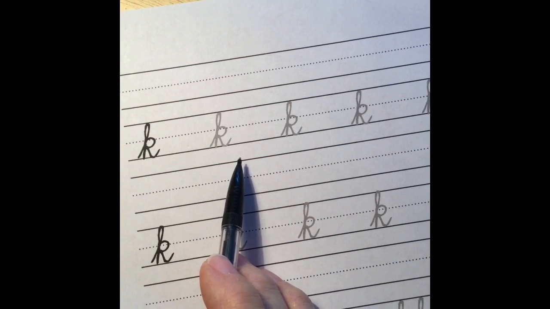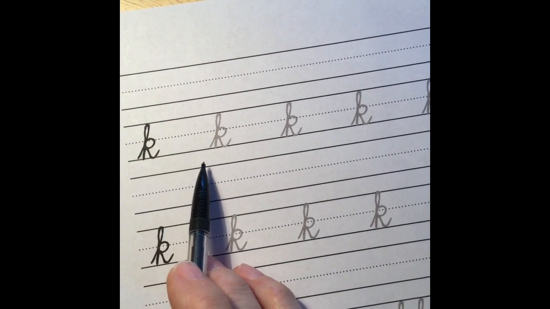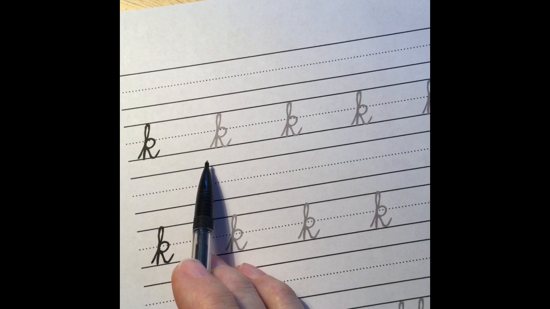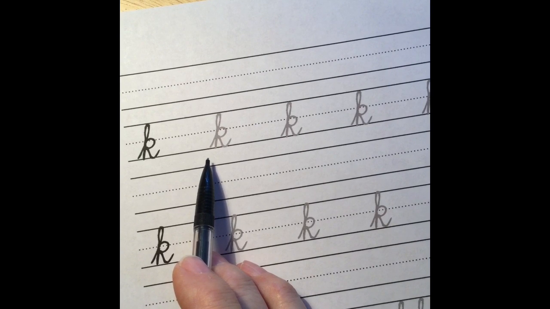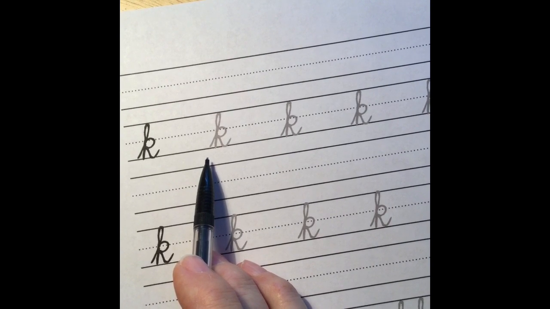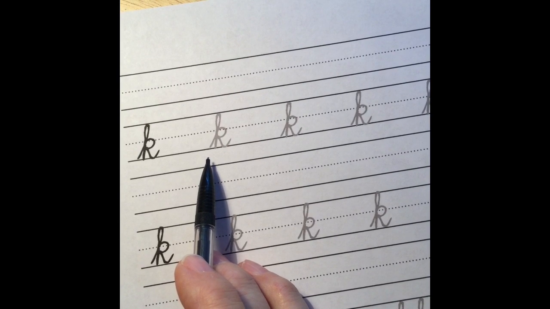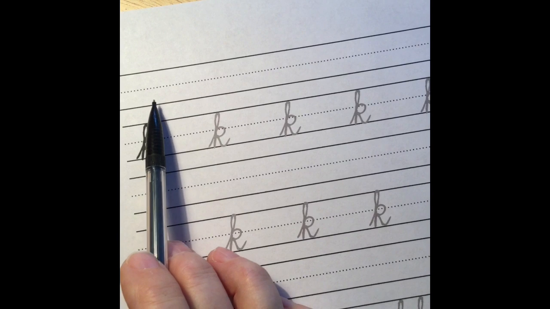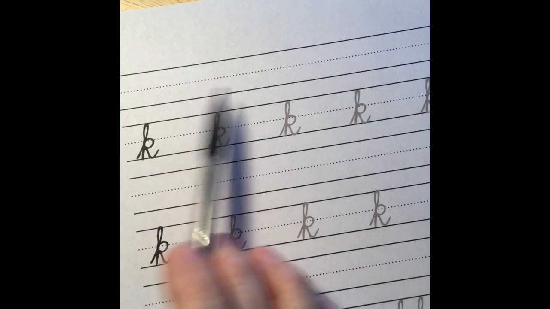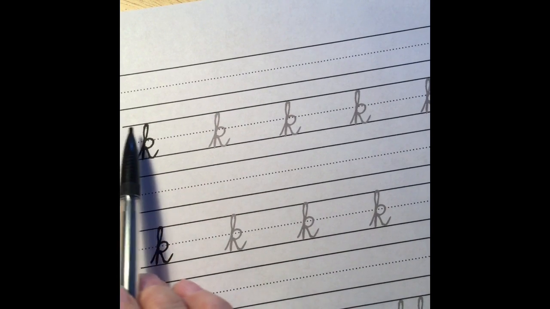As you get ready to complete the lowercase k practice page, make sure you have your desk nice and clear so you have plenty of space to work. Make sure you have a good slant. The right corner towards the top of your desk if you're right-handed, the left corner towards the top of your desk if you're left-handed. Sit up straight and tall. Make sure you write your name neatly on the lines, and then you'll be ready to work.